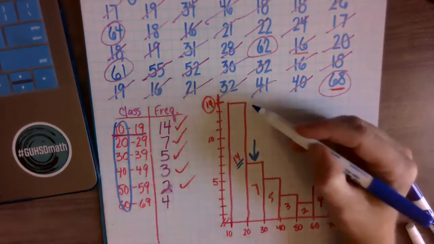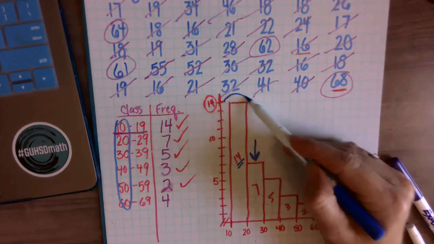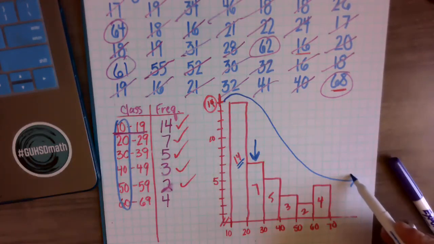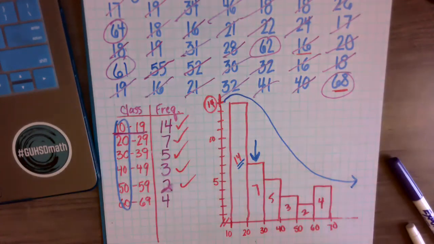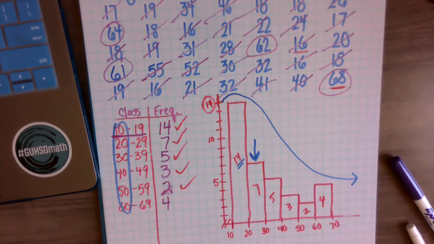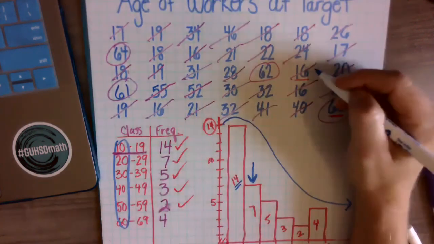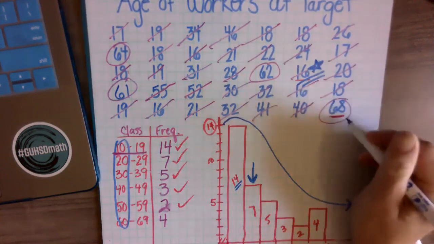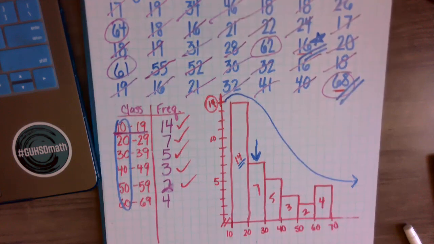Okay, my shape or unusual features, we actually have no unusual features here. There's no gaps, there's no outliers. My shape goes like this. This is that tail that I was talking about in notes. This is definitely skewed to the right. That's my right. Okay, so this is skewed to the right, and my spread is from, and I actually can't see that on my graph. I'm not going to say from 10 to 70 because that's not accurate. My spread is from 16, because that's my lowest, to my highest, which is 68. And that is your example for building a histogram.